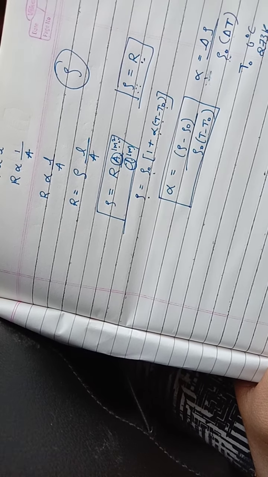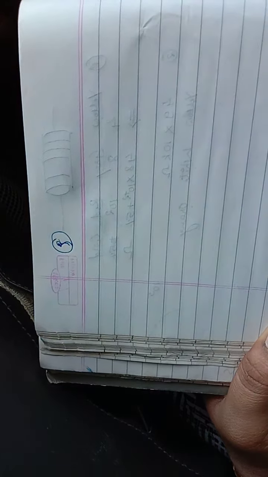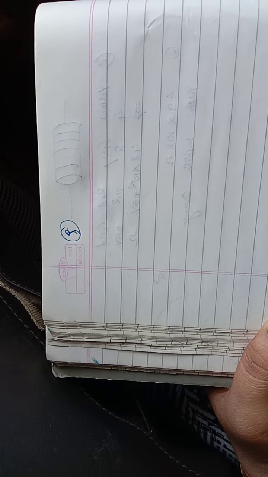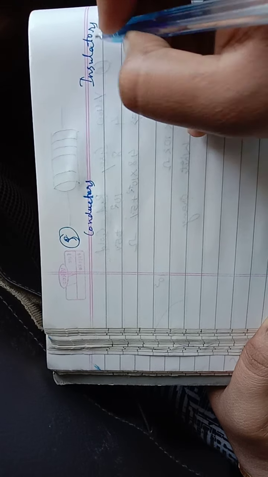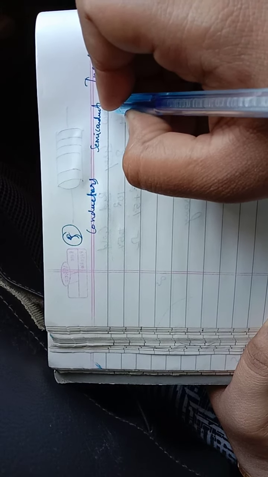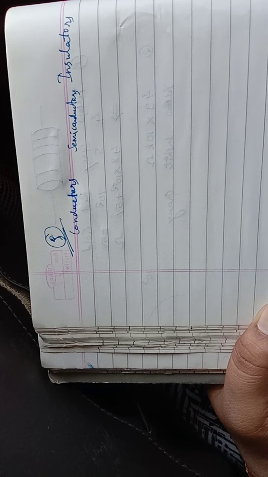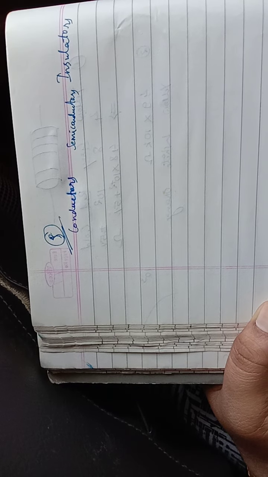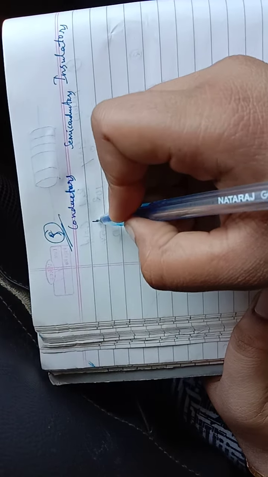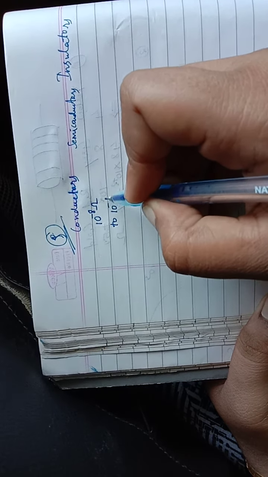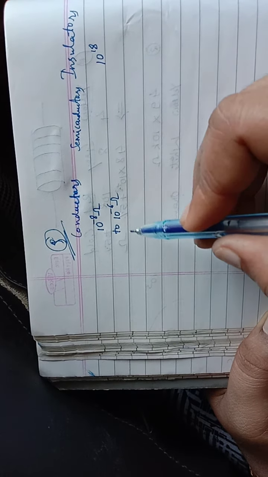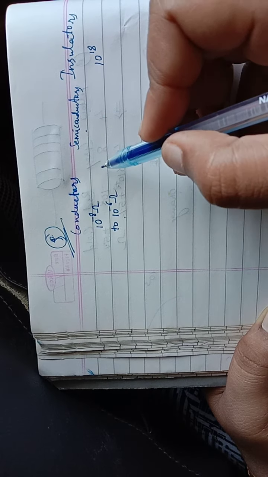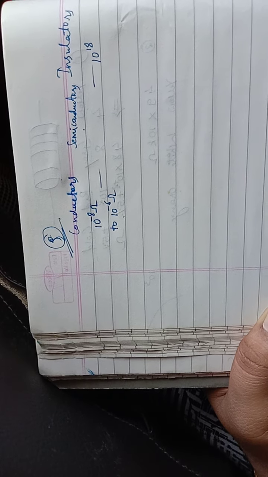I have also told you that the value of rho is different for different materials. Depending on the value of rho, we can classify the materials as conductors, insulators, and semiconductors. The resistivity of conductors is very small, that is 10 raised to minus 8 ohm to 10 raised to minus 6 ohm, and the resistivity of insulators is 10 raised to 18 times greater than the resistivity of the conductors. And obviously the resistivity of semiconductors lies between conductors and insulators. This point also I have covered in today's video.